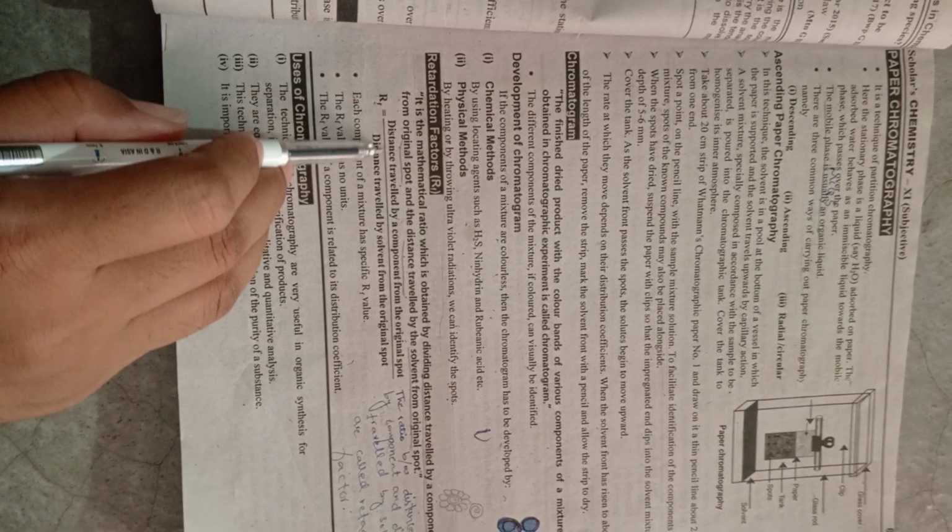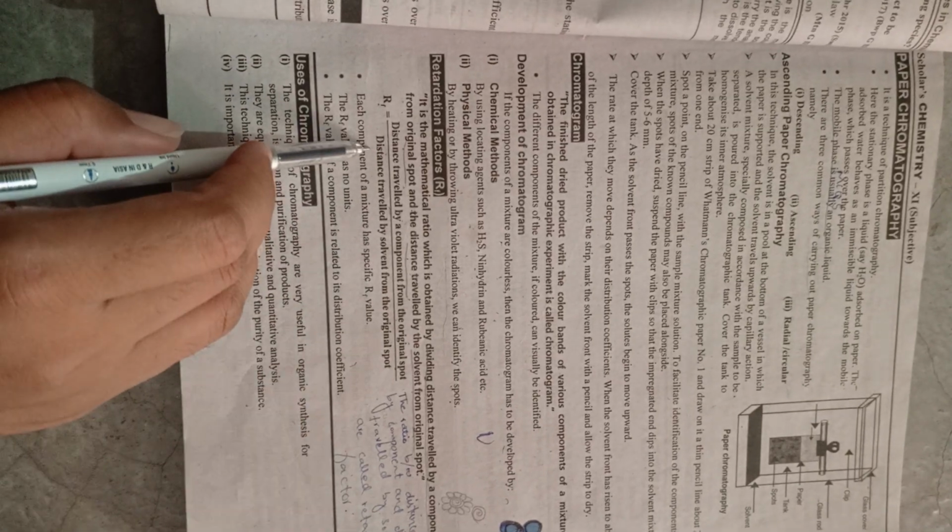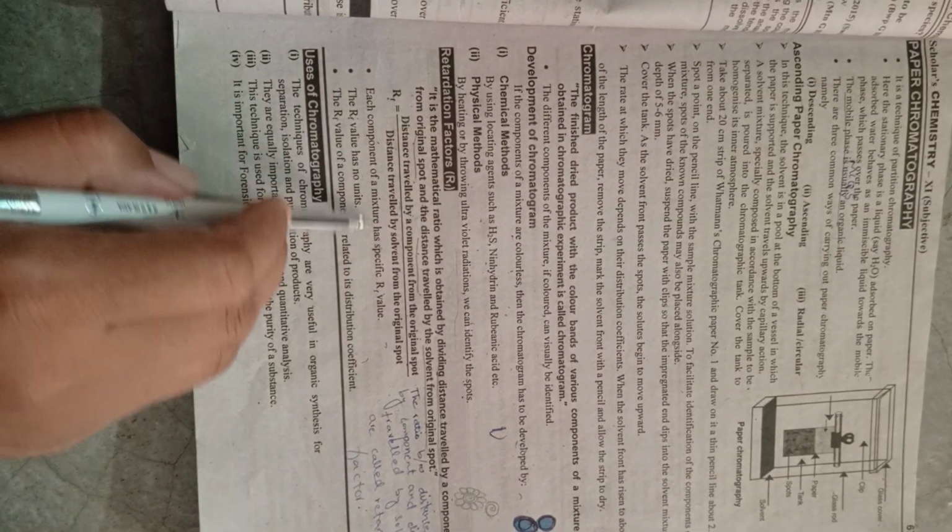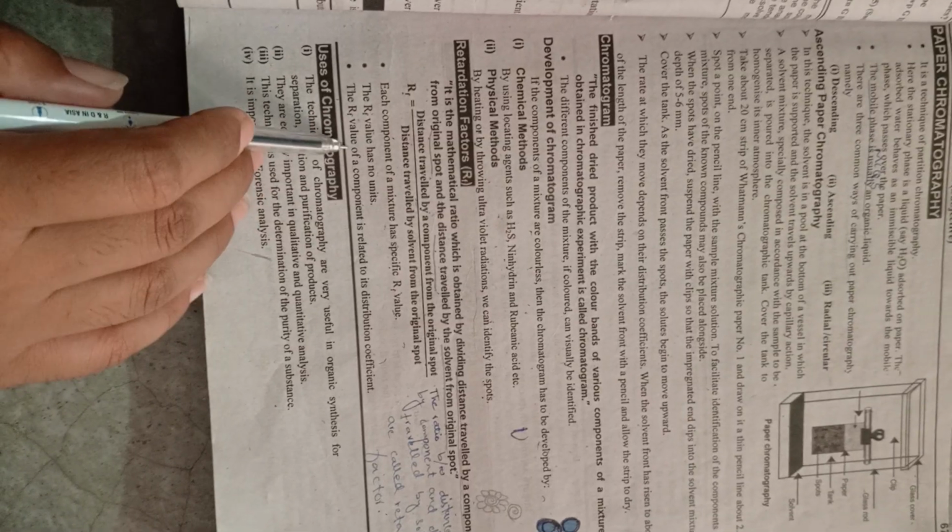Retardation factor is equal to the distance traveled by a component from the original spot divided by the distance traveled by the solvent from the original spot. Each component of a mixture has a specific value. The Rf value has no unit. The Rf value of a component is related to the distribution coefficient.